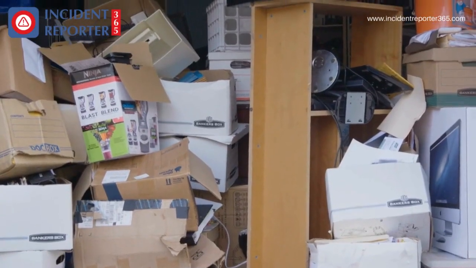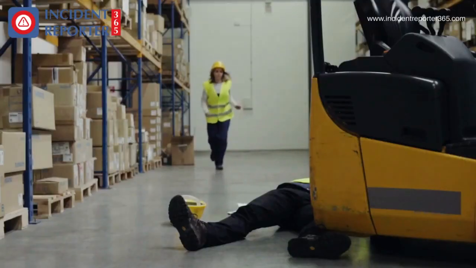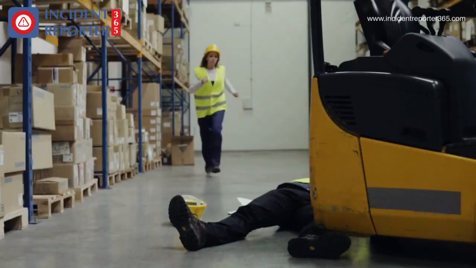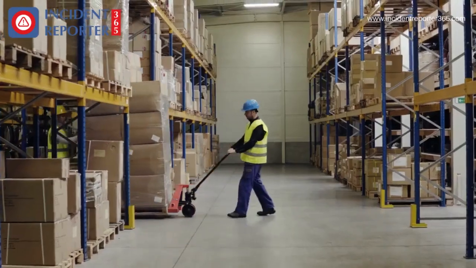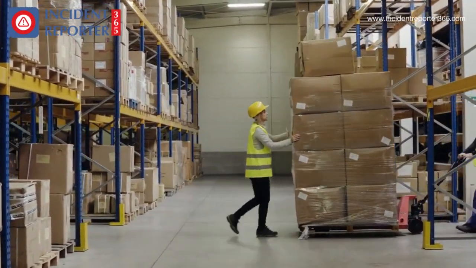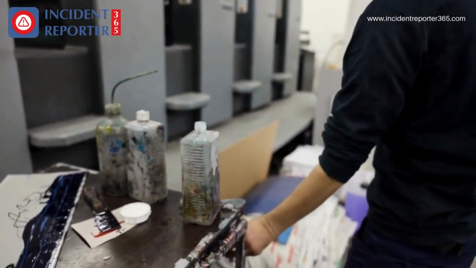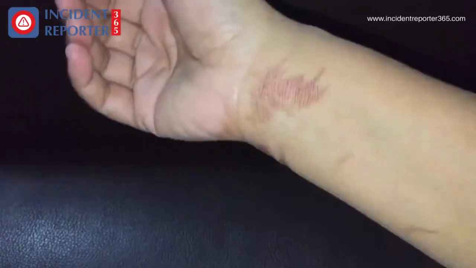Example 3. Poor housekeeping. Cluttered work areas increase the risk of slips, trips, and falls. Maintaining clean and organized spaces is essential for a safe working environment. Example 4. Inadequate personal protective equipment. Handling hazardous substances without proper PPE, such as gloves, puts workers at risk of chemical burns and exposure to toxins.